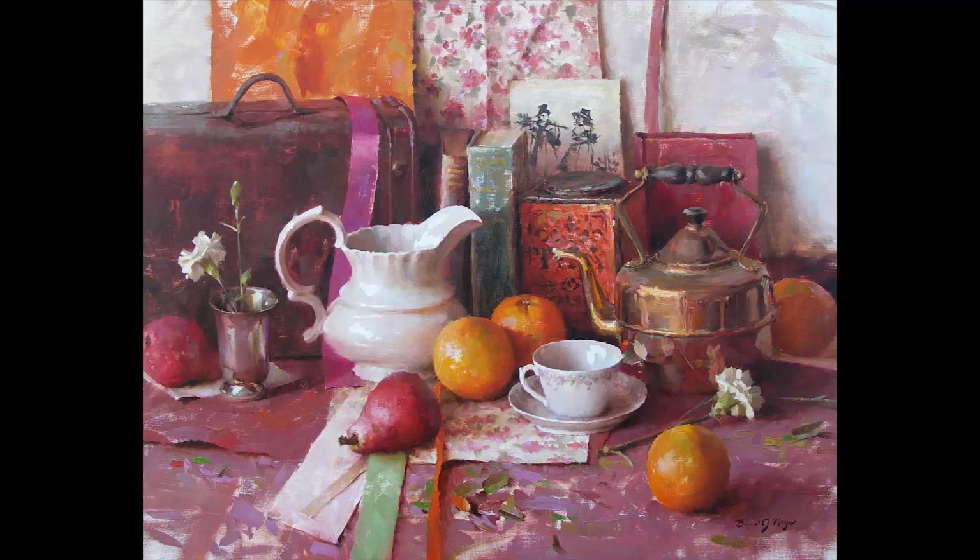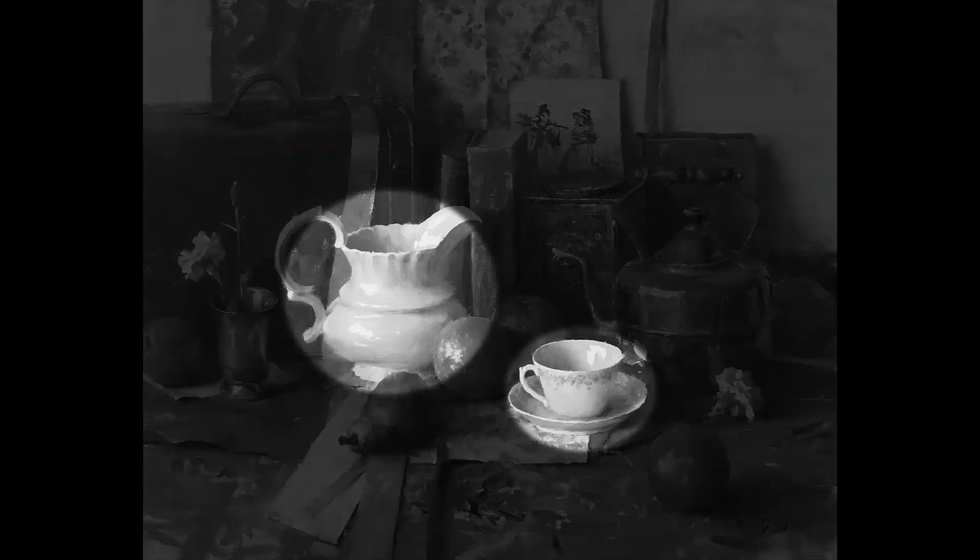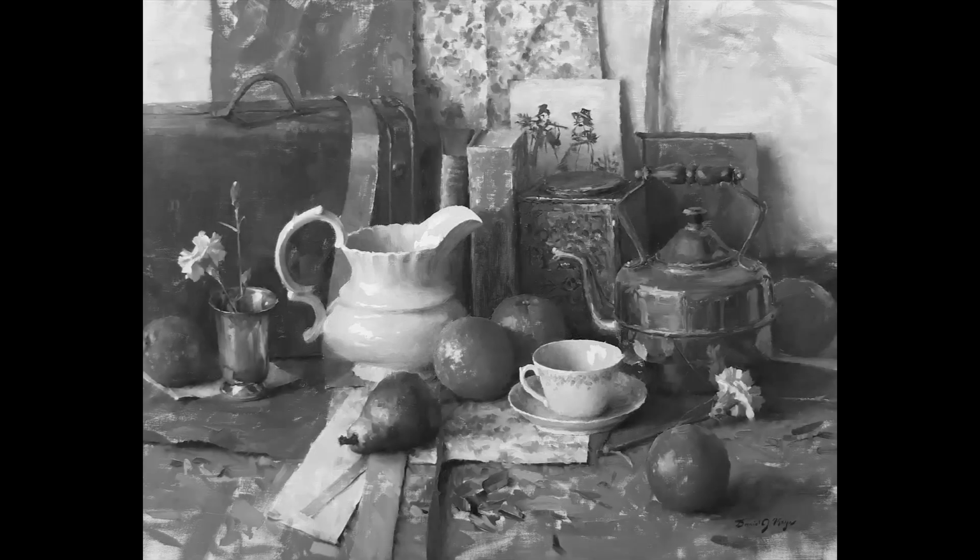All you have to acknowledge is that different objects have different local values. And when I flip it to grayscale, you can see what I mean. The items in this picture have a range of local values, like the teapot, the teacup, the saucer are very light values. They're white objects. And in contrast, the suitcase on the left, that has a very dark local value.